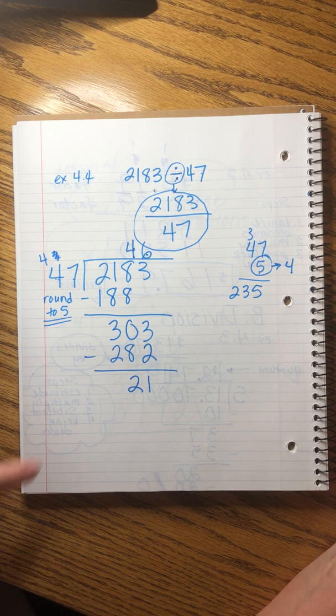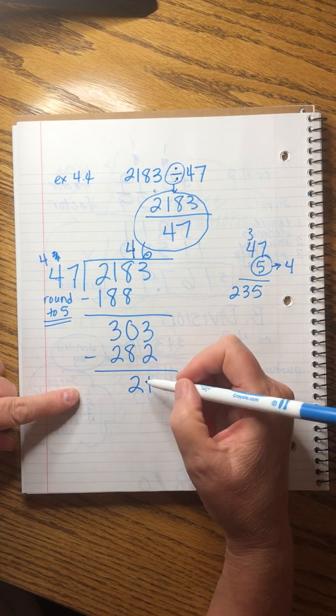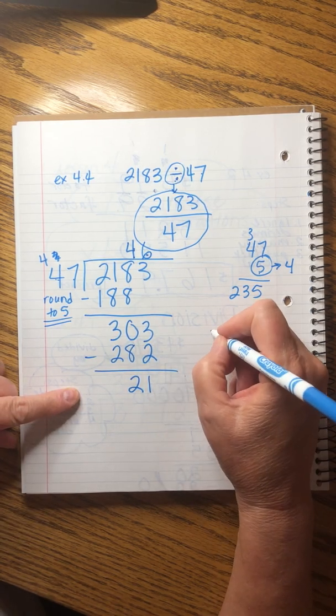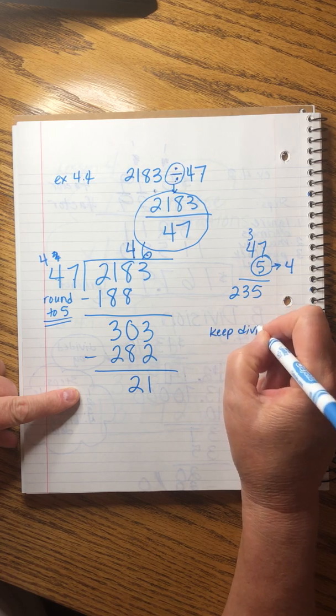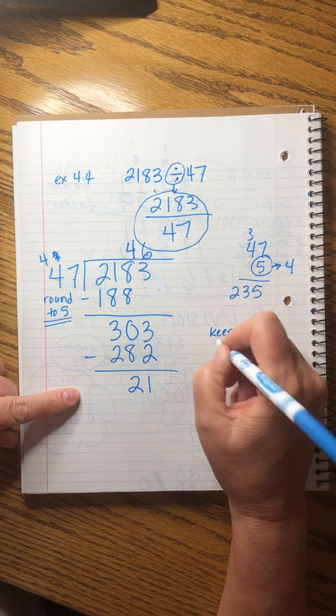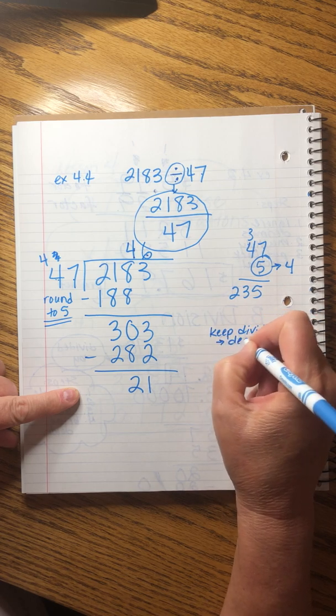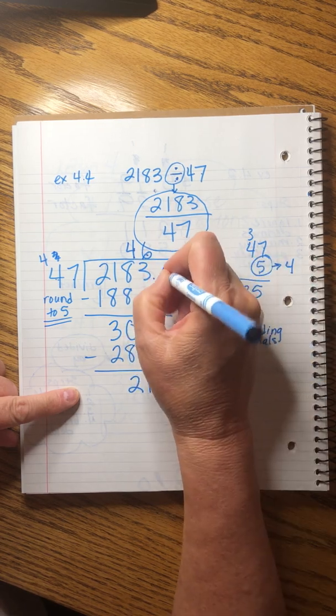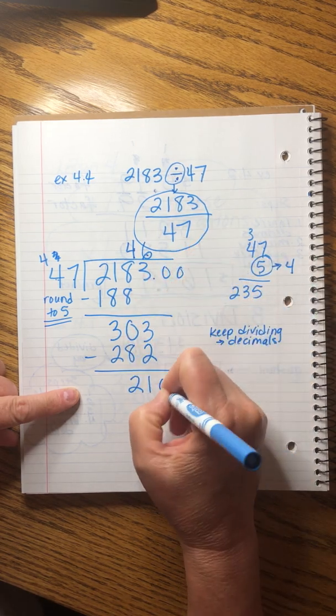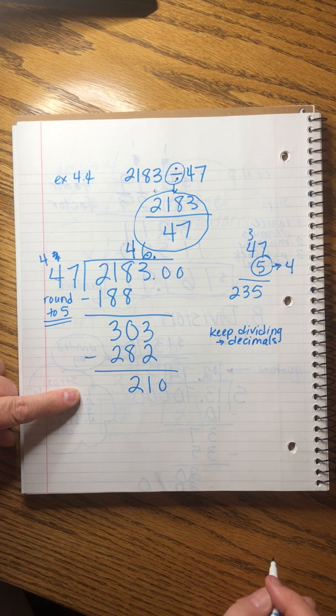Now, there are different things you can do when you get to this point. You can keep dividing, and we would use decimals, right? I could put a decimal there, and I could start bringing down zeros. And I'd put a decimal in my answer.